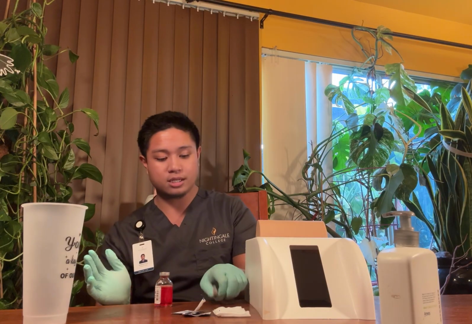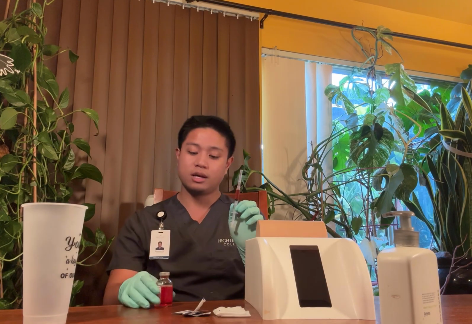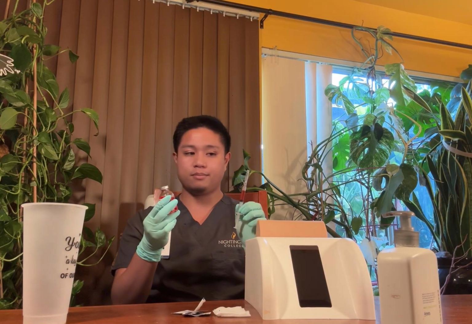So I'll continue with my third safety check, and I will verify that I have the correct dose in the syringe. While I'm looking at the syringe, I'll compare it to the medication vial, and then I'll compare it to the MAR and to the patient's wristband or the patient's name to make sure that they're the same before we administer.